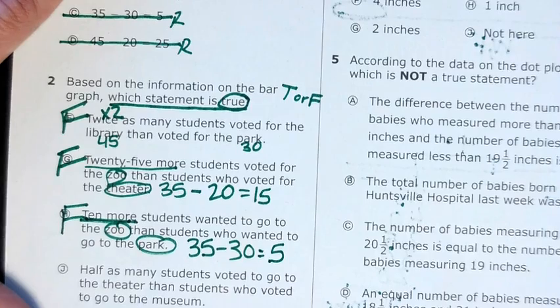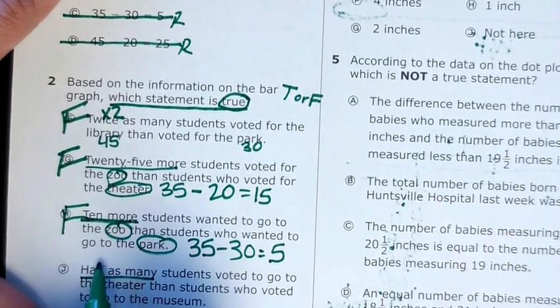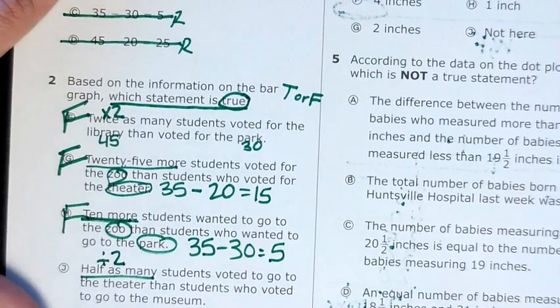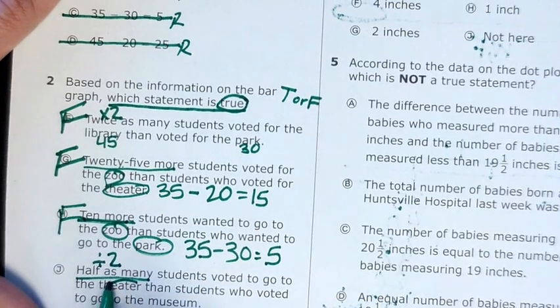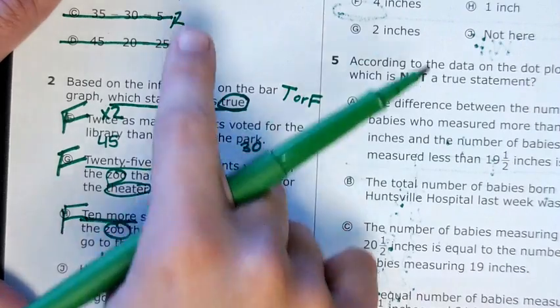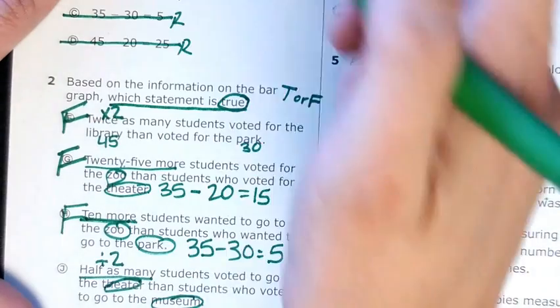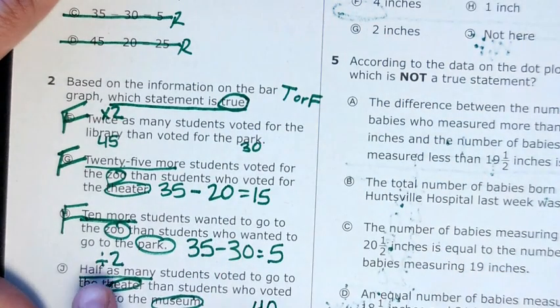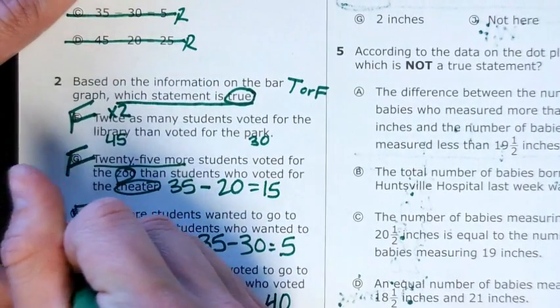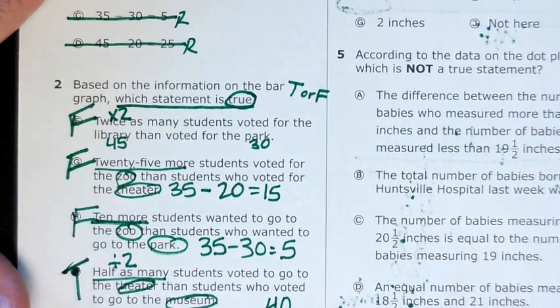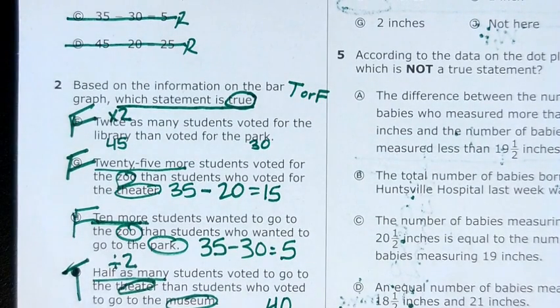Man, they really made us work for it, didn't they? Let's see. Half as many. So remember, half means divide by 2. Voted to go to the theater than the museum. So the theater is 20. The museum is 40. So did half as many, is 20 half of 40? Well, yes, it is. So we found our answer. Good job, guys. You may go ahead and keep this in your motivation book, and we will continue on with our workflow. Thank you.